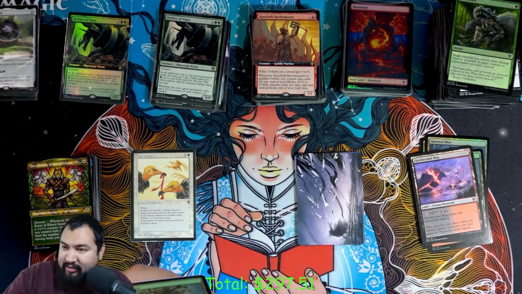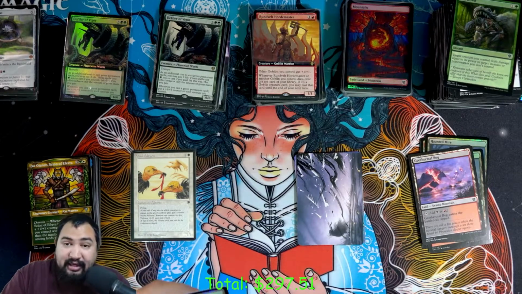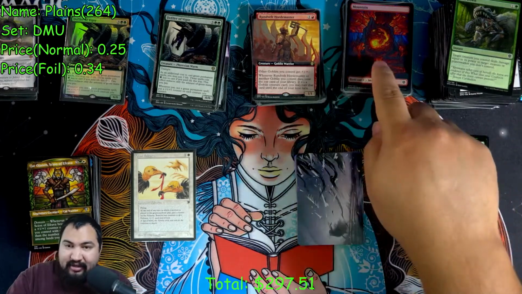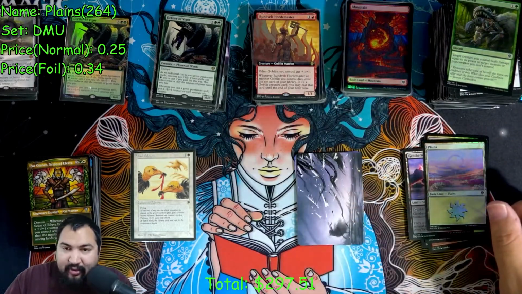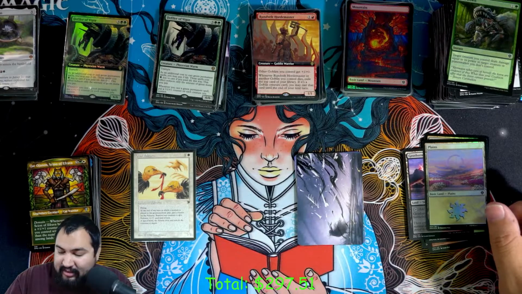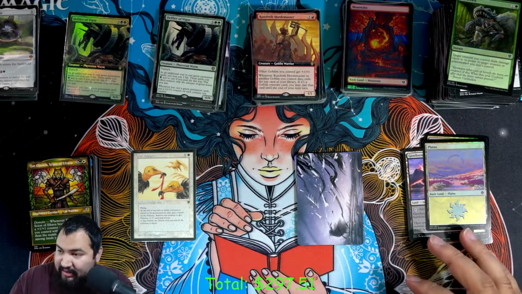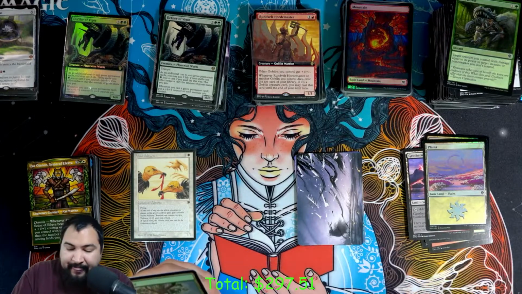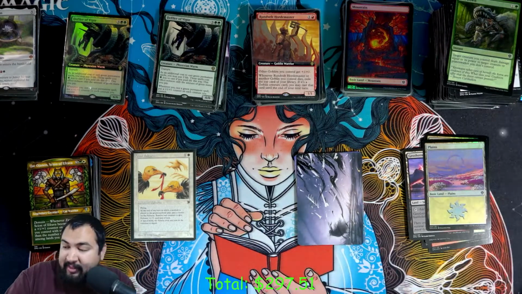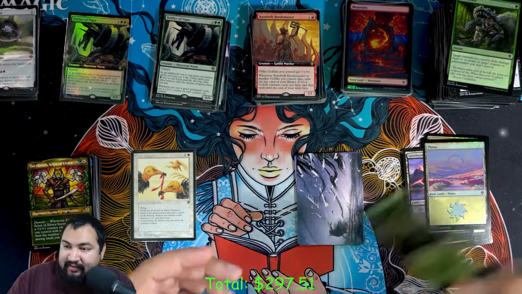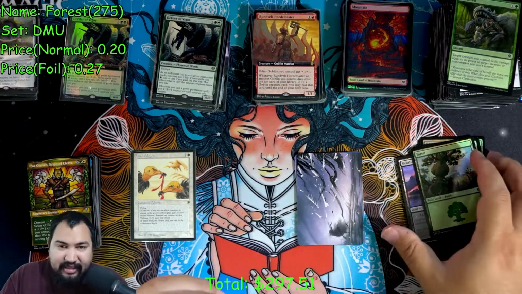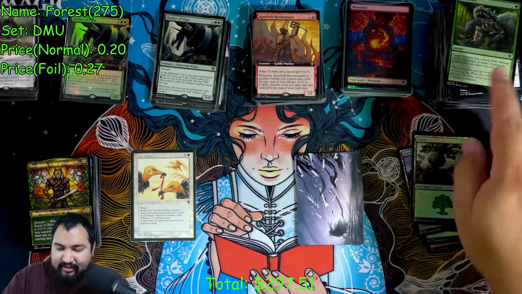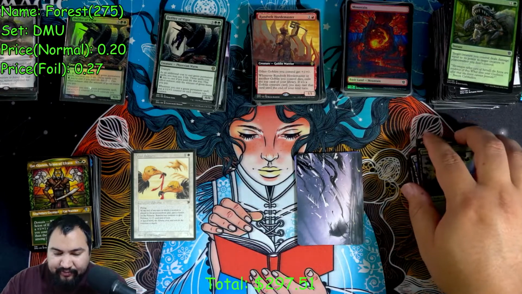And foil normal planes. I will say that we've been staring at this foil stained glass mountain. I have to change that one to foil. Hang on. They are actually above $3, so it's not a bad hit if you get one of the foil stained glass. The non-stained glass ones I think are sitting at like $1, so they're in this pile.